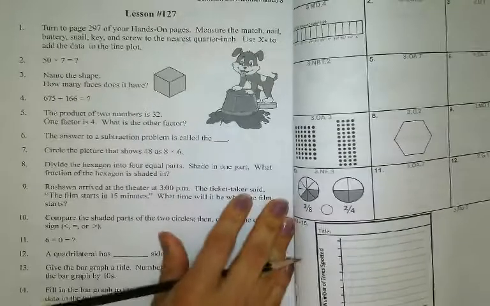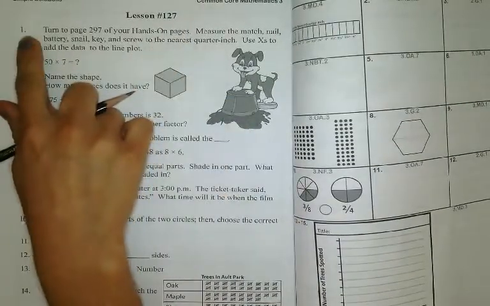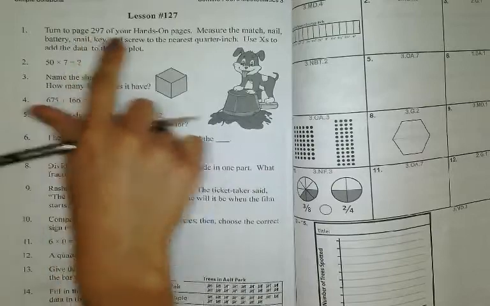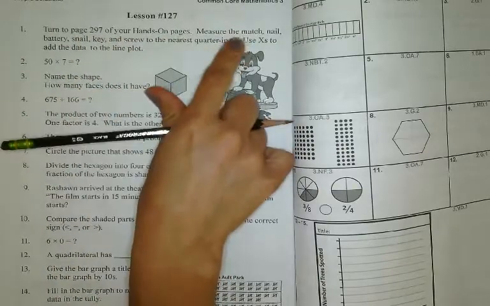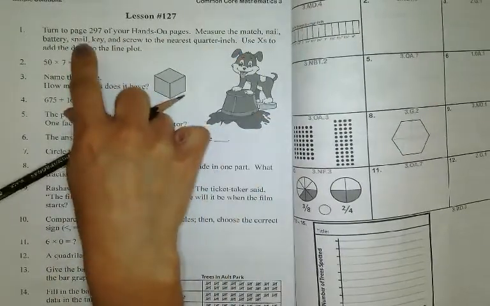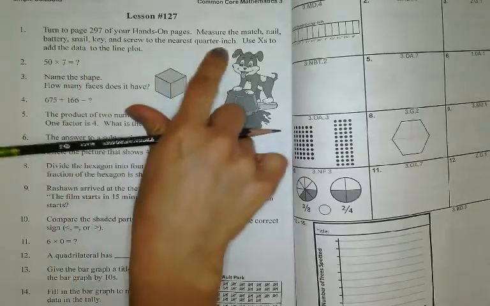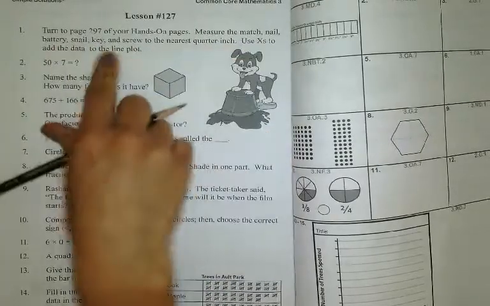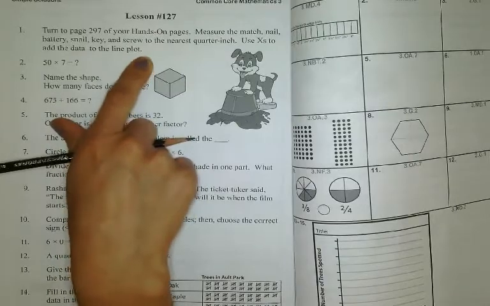Lesson 127. Number 1. Turn to page 297 of your hands-on pages. Measure the match, nail, battery, snail, key, and screw to the nearest 1/4 inch. Use X's to add the data to the line plot. If you have a ruler, go ahead and try this one out. If not, you can skip it.